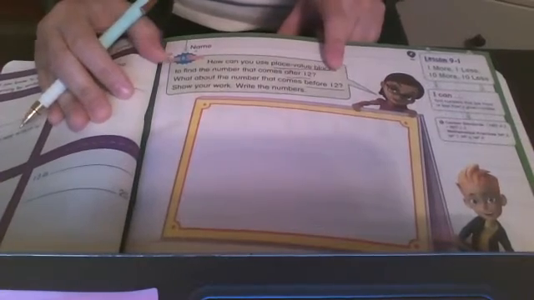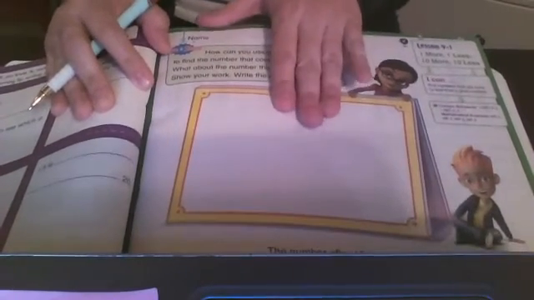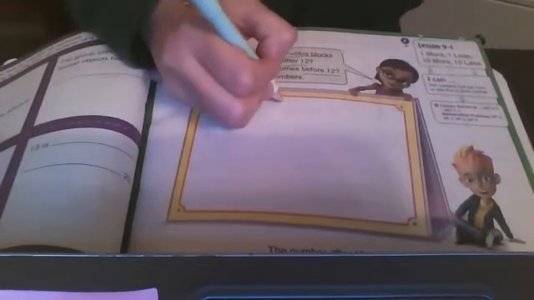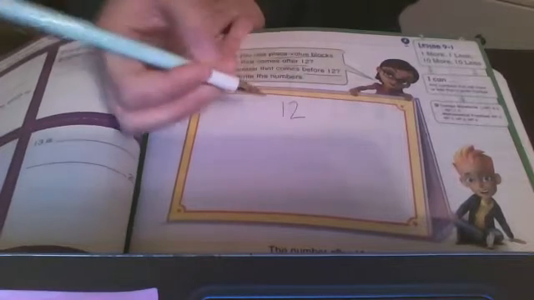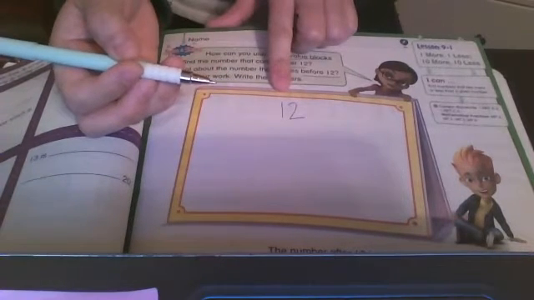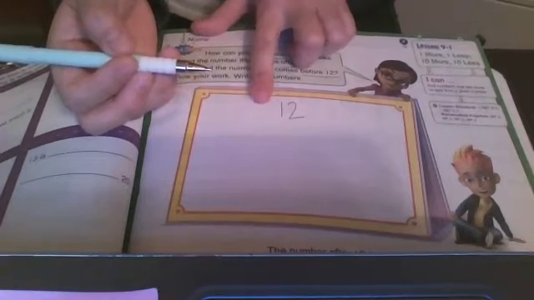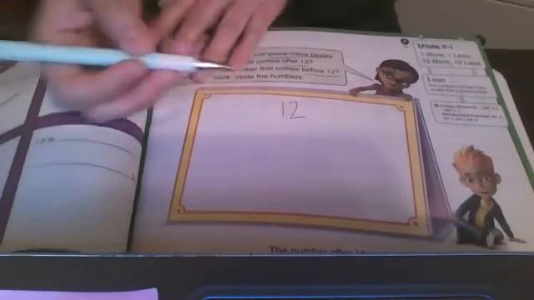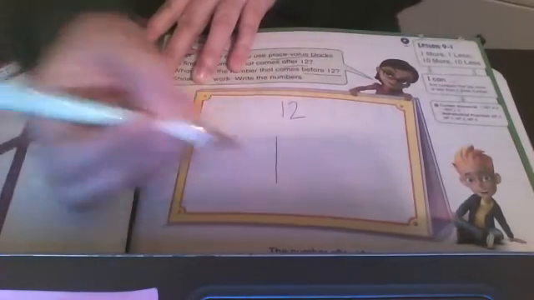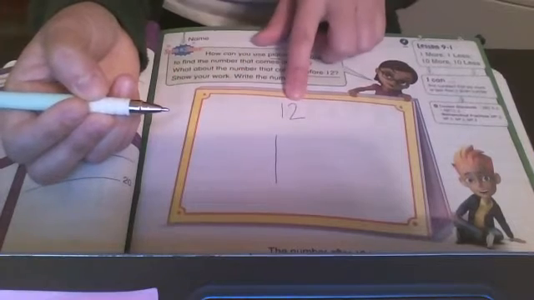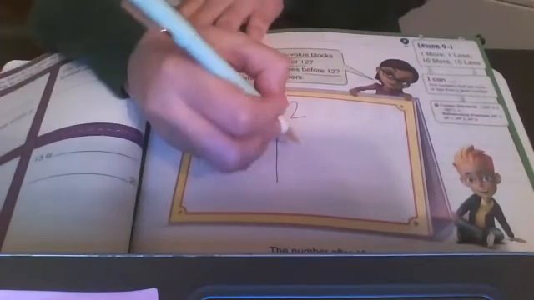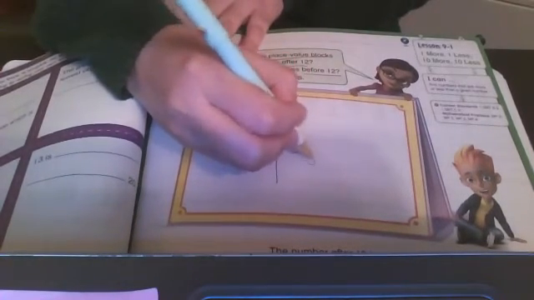So what I can do is begin with my place value blocks representing 12. I'm going to go ahead and write 12 here, and you can do this in your book. Then I'm going to show 12 with my place value blocks. I have a 1 in my tens place, so that's 10, and a 2 in my ones place.